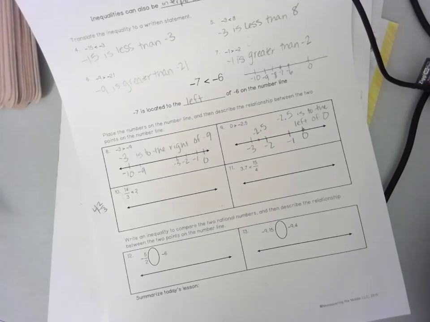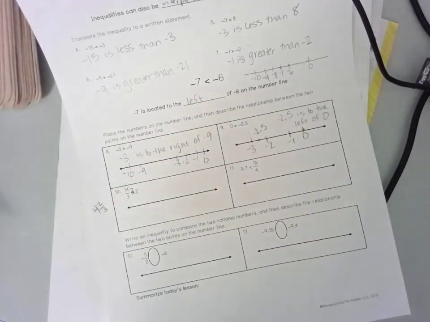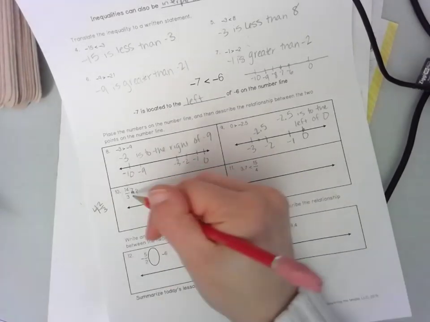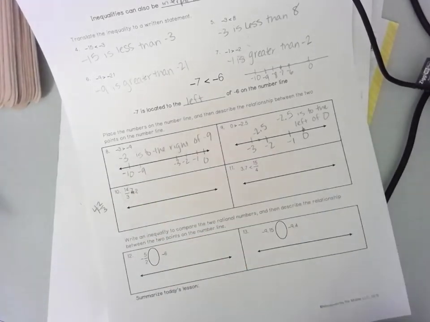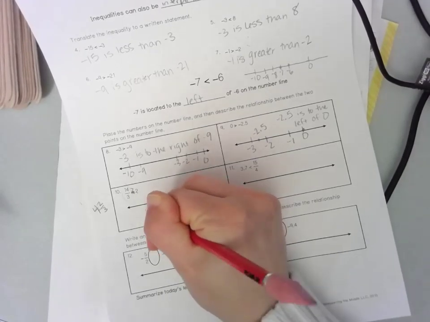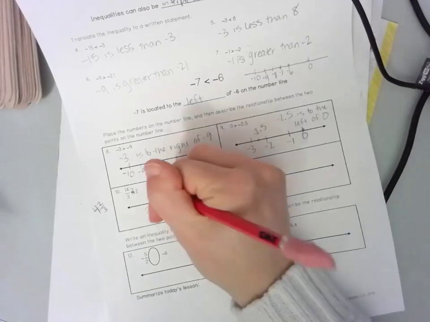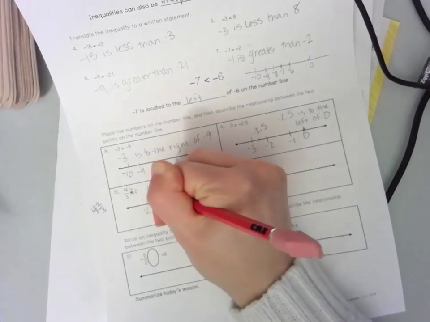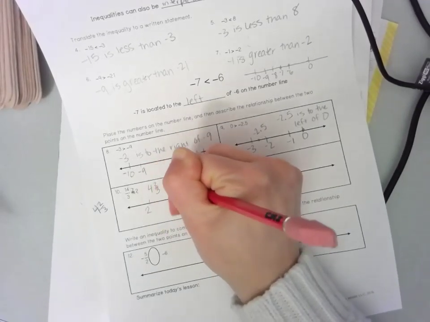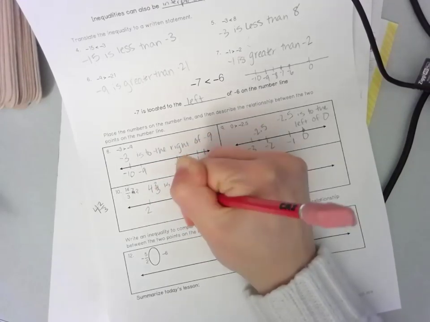This actually should be greater than 2. I don't know why they have that there. So make sure you switch that inequality sign, because 4 and 2 thirds is greater than 2. So here's 2, and you know 4 is greater. So 4 and 2 thirds is to the right of 2.